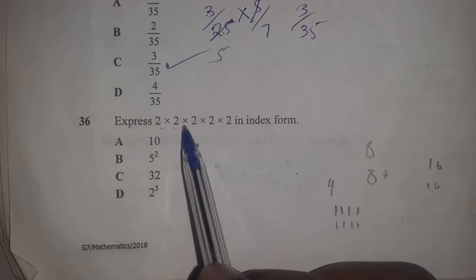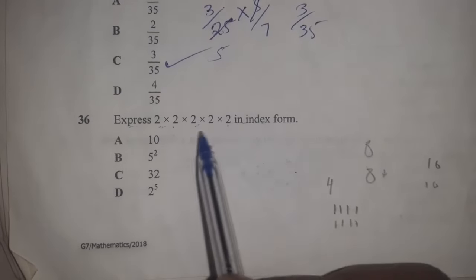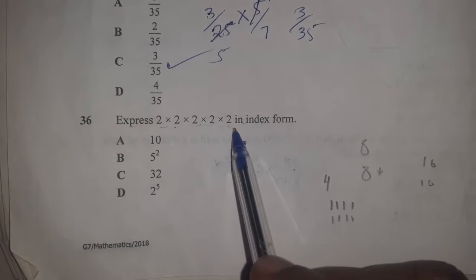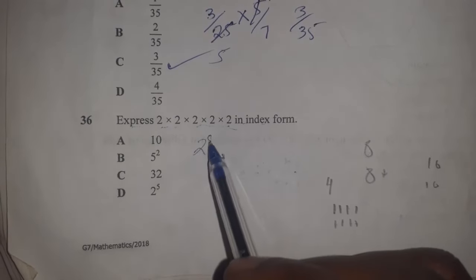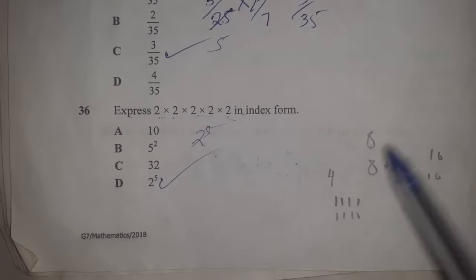Express 2 by 2 by 2 by 2 by 2 in index form. How many 2's do we have here? There are 5. So you say 2 to the power 5. This one is our answer.